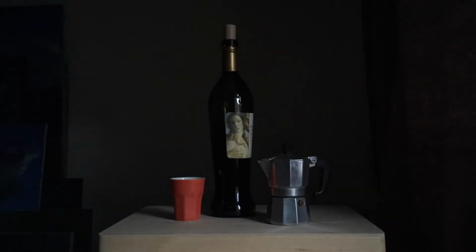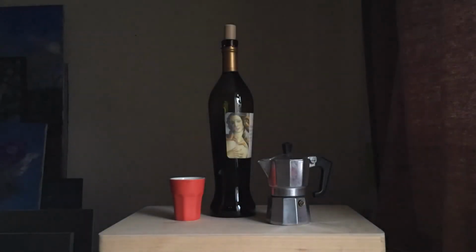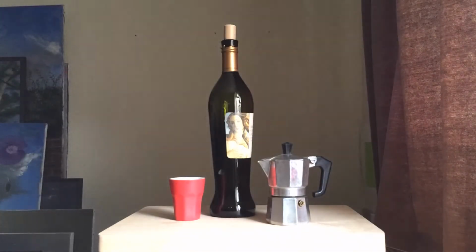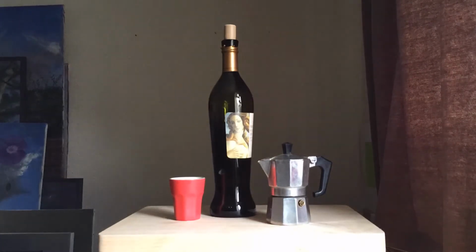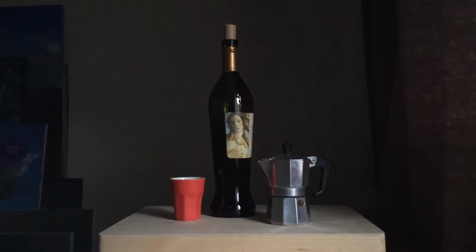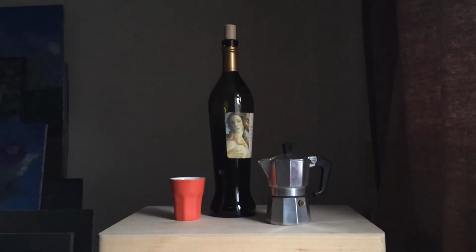So this was about 30 to 40 minutes of recording, and you can see how the light is changing. I'm in a northeast facing room, so there's no direct sunlight. But these subtle changes can actually have an effect on the shape of the objects.